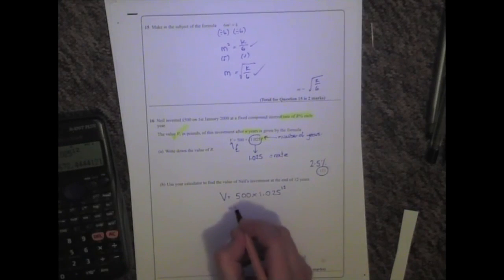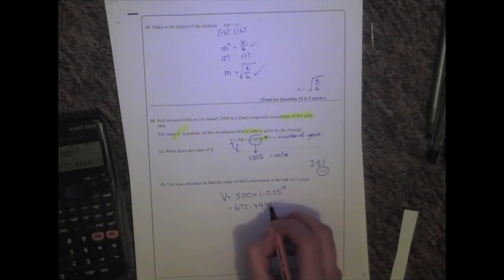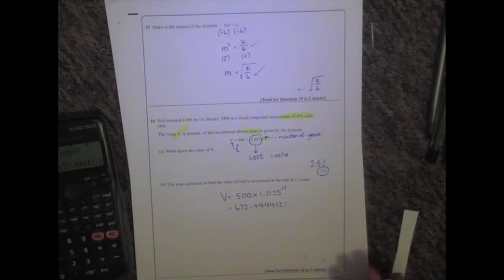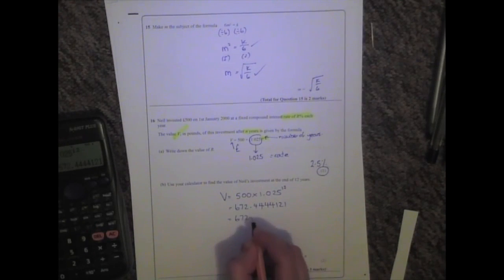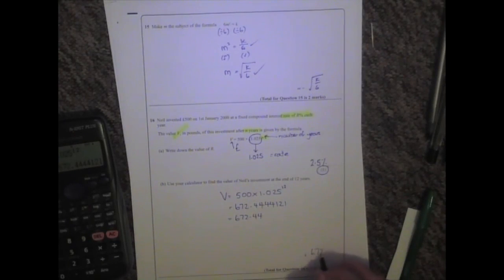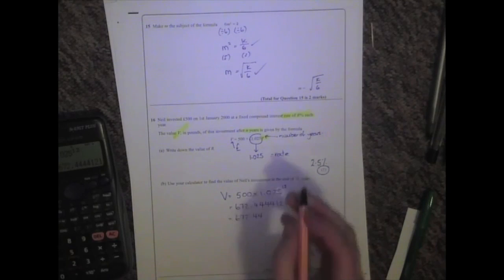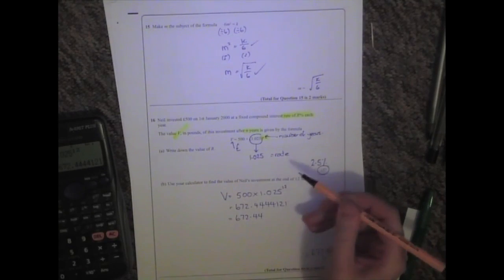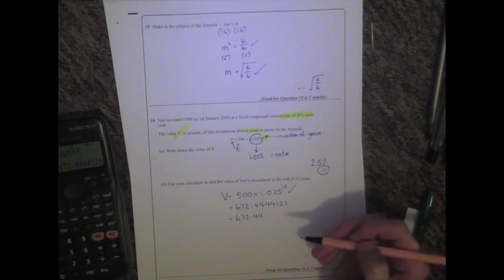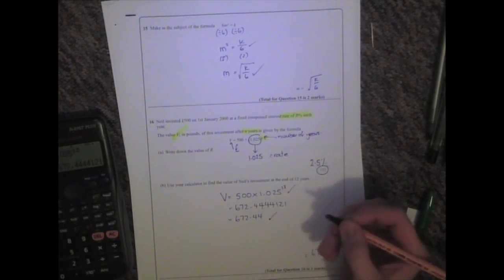And so my answer is 672.4444121. Of course this is money, so I'm going to round it to 2 decimal places because that seems appropriate. Just checking that I'm going to round that correctly. I've got a 4 there, so I'm going to round down. So it is 672.44. In terms of marks, it is a 2-mark question. Your first mark is for putting in the 12 here, and your final mark is for the correct answer, which is here.